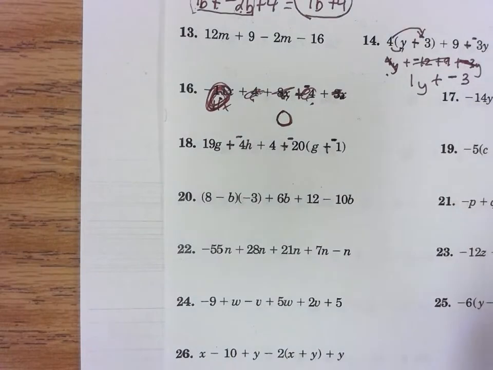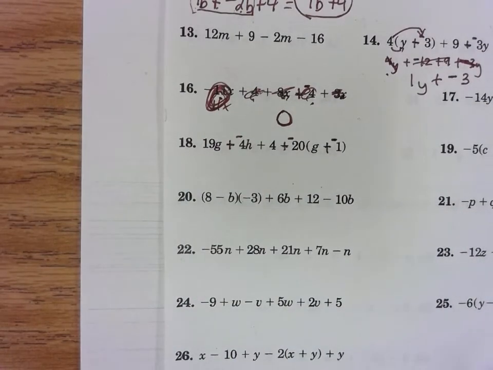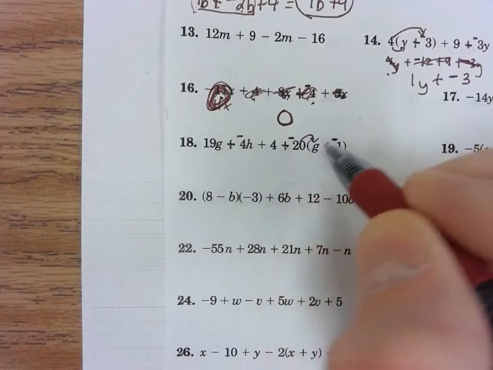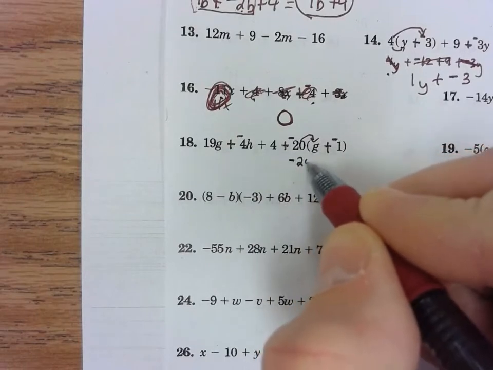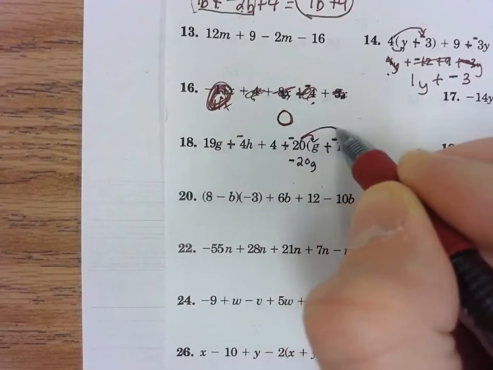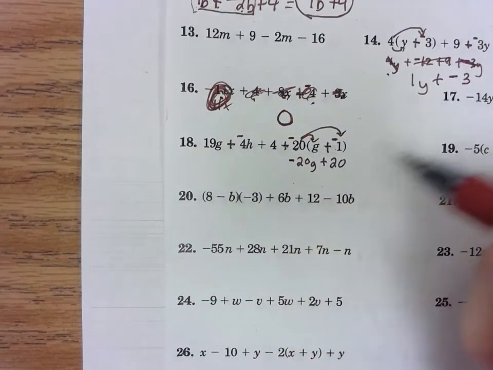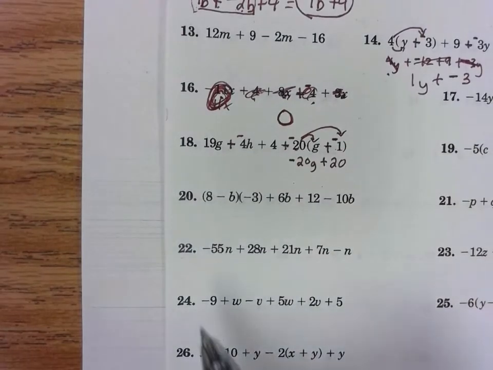So again, doing additive inverse on all the subtract signs. And then let's do our distributive property. Negative 20 times g is negative 20g. Negative 20 times negative 1, a negative times a negative is a positive. Alright, let's see what we got here now.